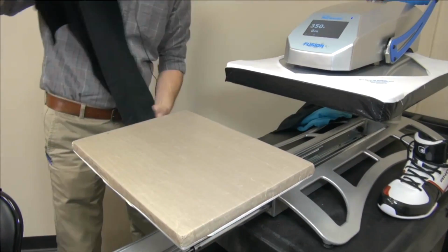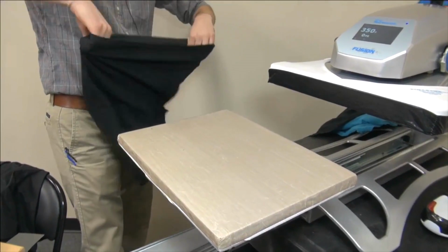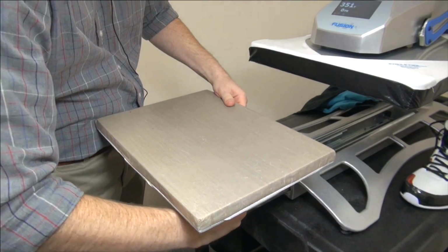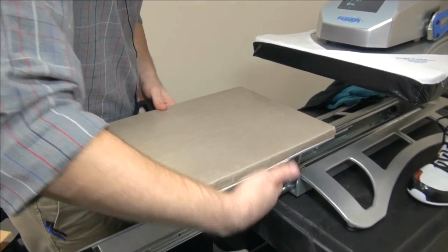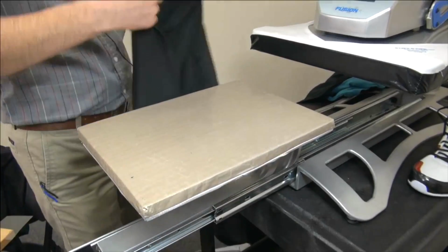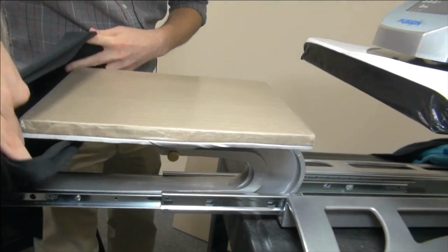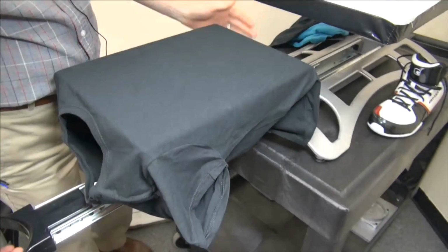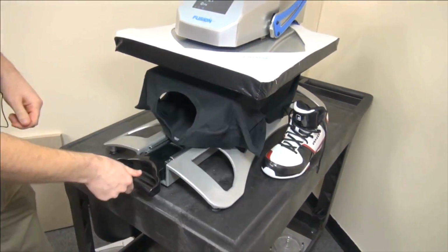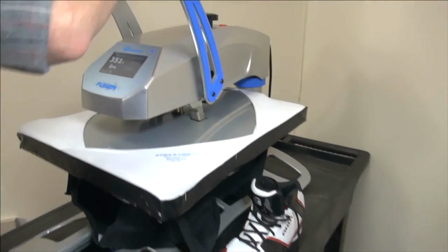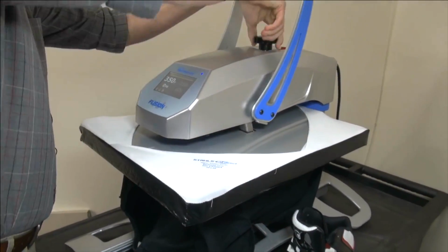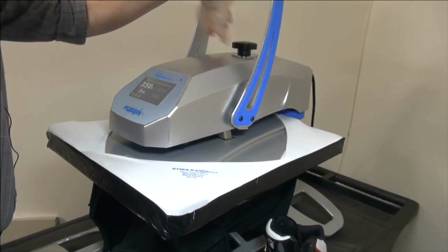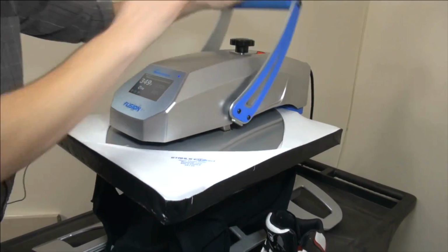I think I have some ladies' garments back here that we can use. So this is a slightly smaller application area, and again, rather than laying it on top, actually I'm going to switch this. Okay, and lock that back in. Now I'm able to thread this lady's garment, and get a flat surface for the transfer that we're going to apply. Again, I'm going to give a quick preheat, knocking out any moisture or wrinkles. Take the pressure back down a little bit. There we go.